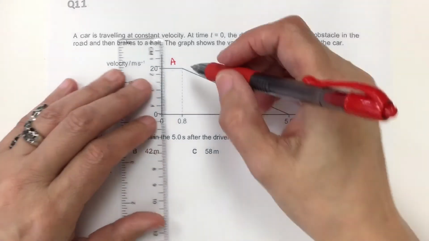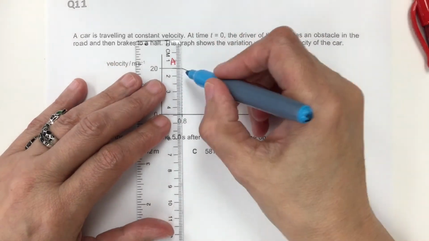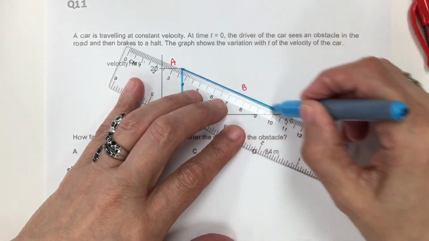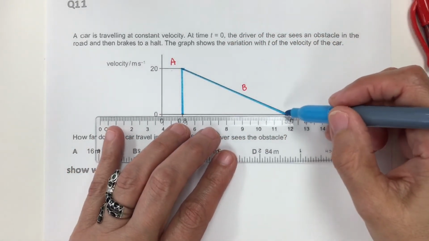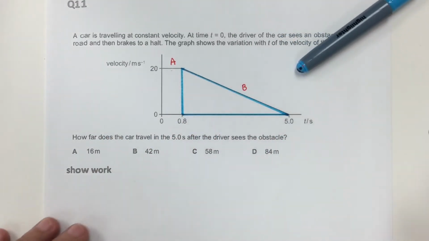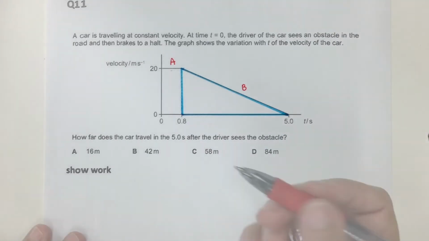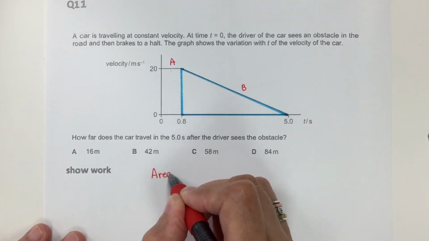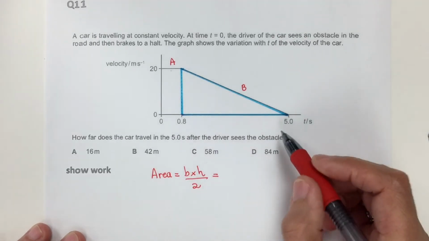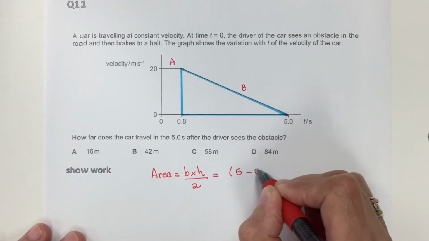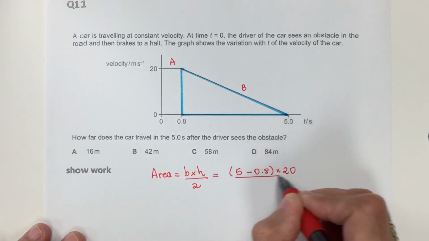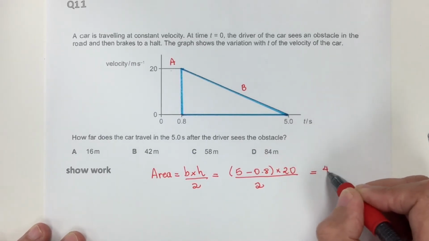So it's going to see the obstacle right here at 0.8 seconds, obviously, and right here is the area that we are looking at, this area right here. So this area is base times height divided by 2. The base here is 5 minus 0.8. Height is 20 divided by 2, and this is 42 meters.